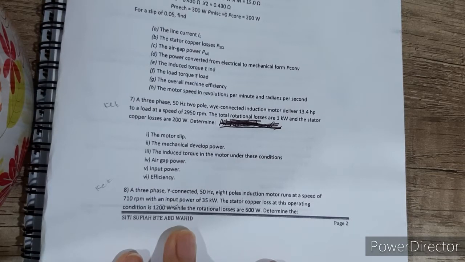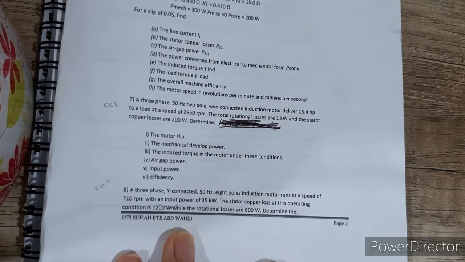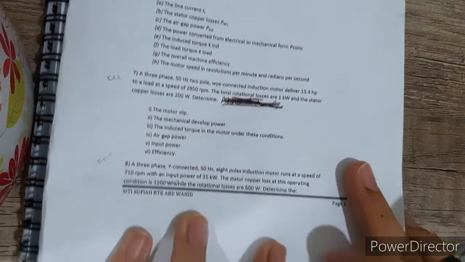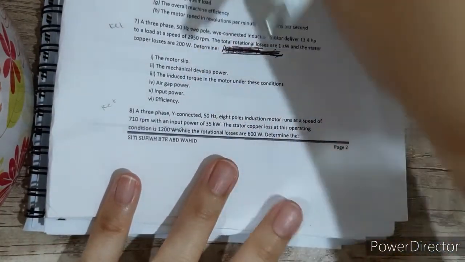So there is a different approach for this kind of question. Actually it's very simple, you just need to refer to the power flow diagram only. So let's get started with question number 7.